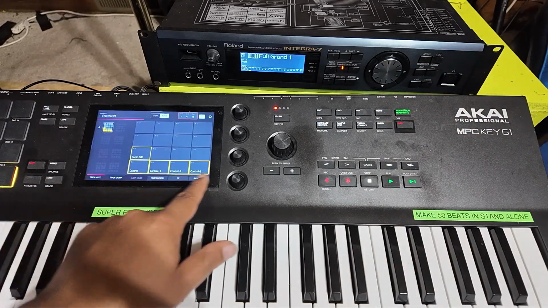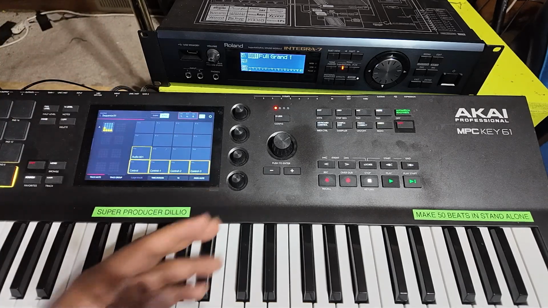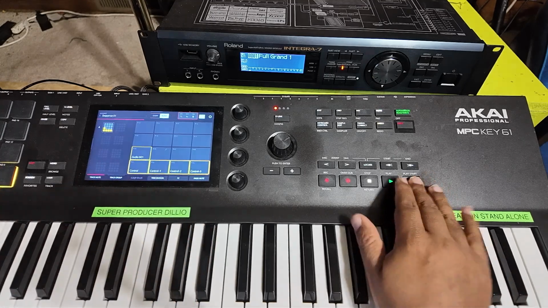Now I could housekeep and label those MIDI tracks so that I know what they are, because when you start getting a bunch of tracks, things can get a little confusing right there.